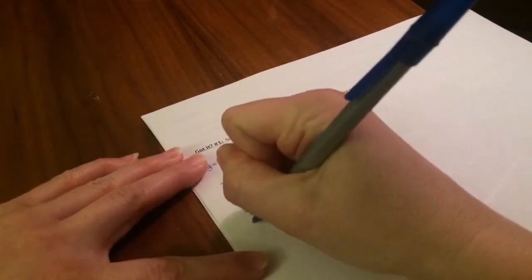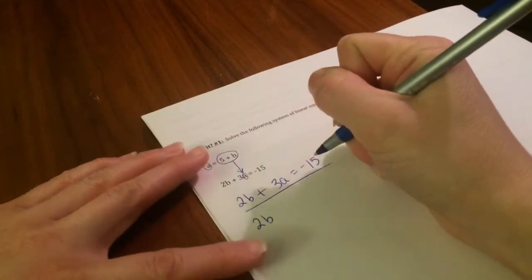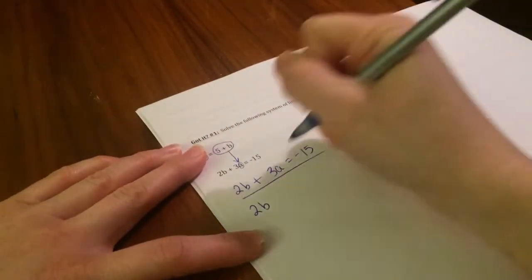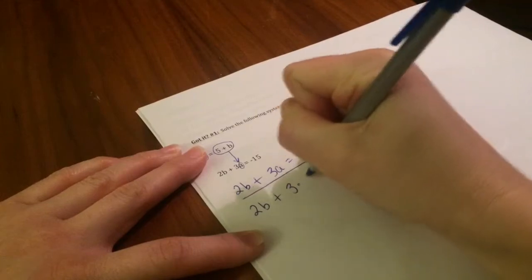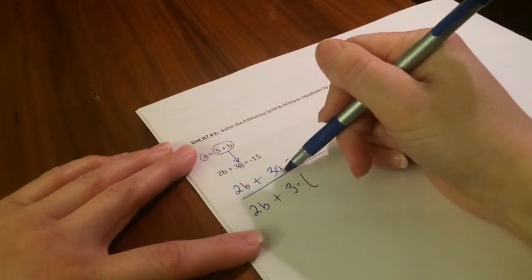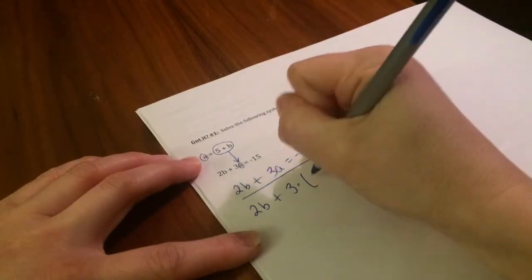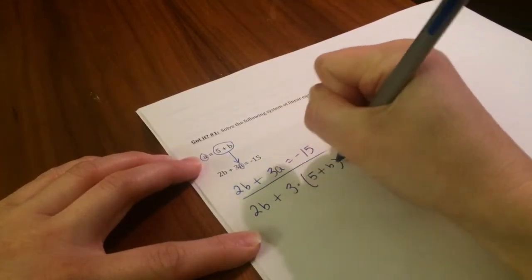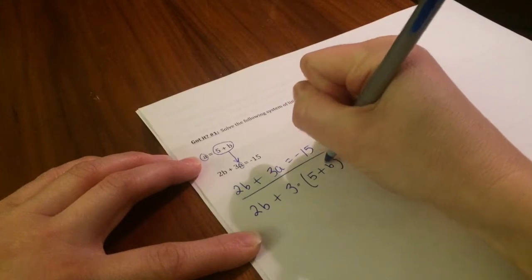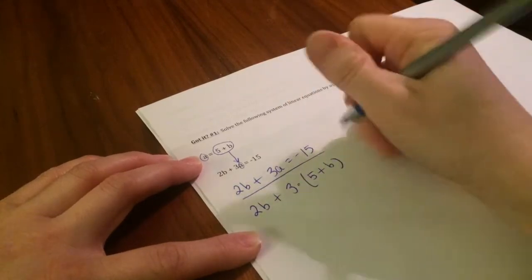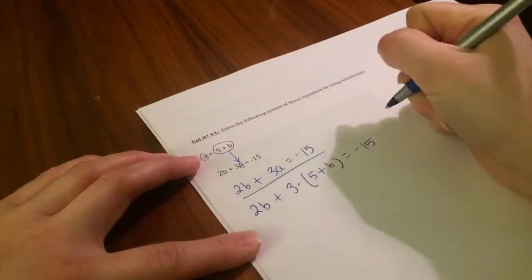So now let's copy the equation with the plug-in. 2b plus 3 times, we know that a is 5 plus b, so let's plug that in. 5 plus b. And then it equals negative 15.